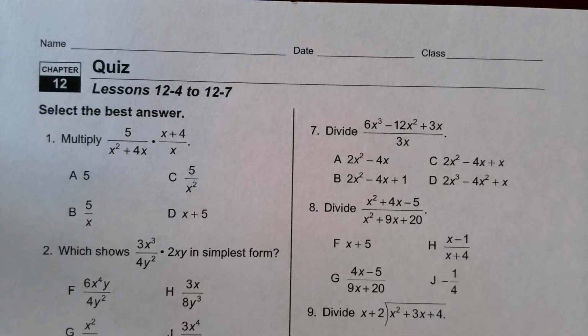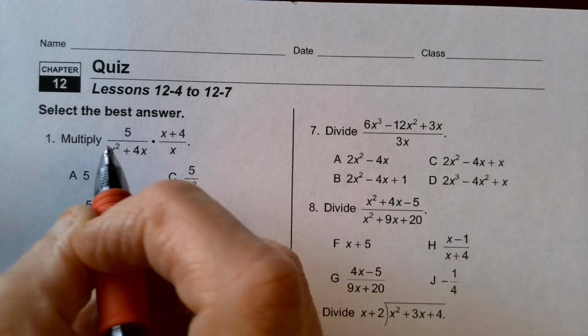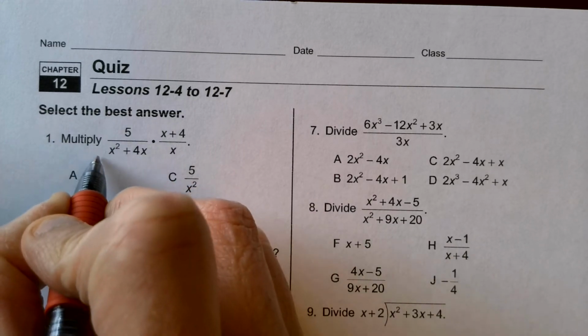All right, here's our last quiz to go through. And I hope you are starting to enjoy these, as I think they are fun once you get the hang of them. All right, the first one, greatest common factor, x.